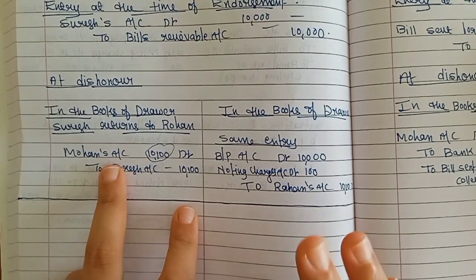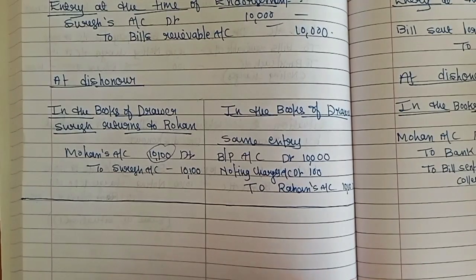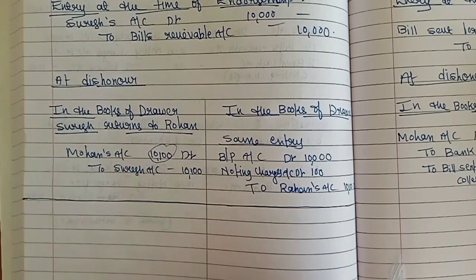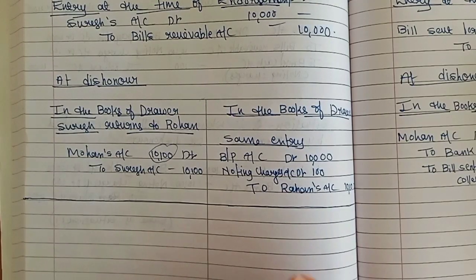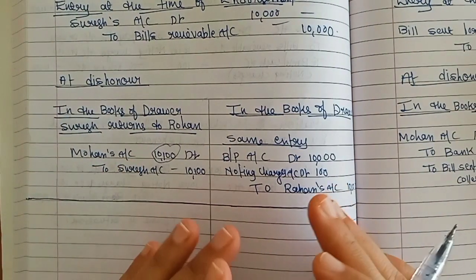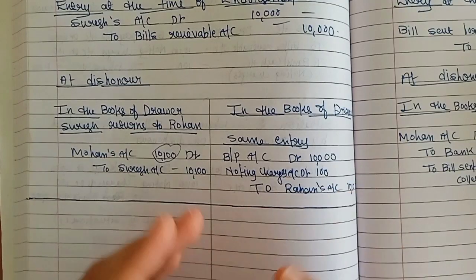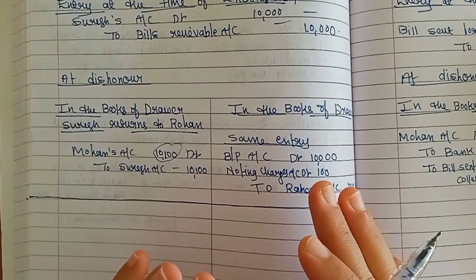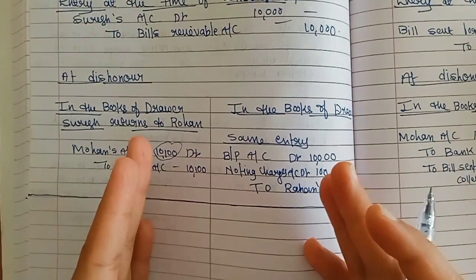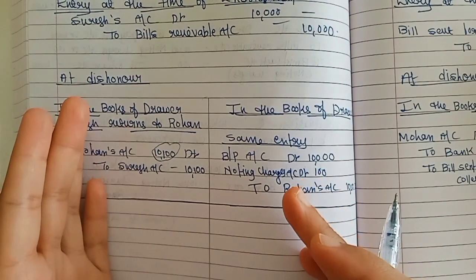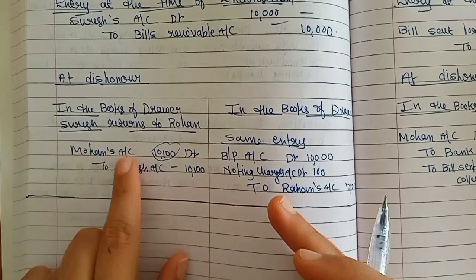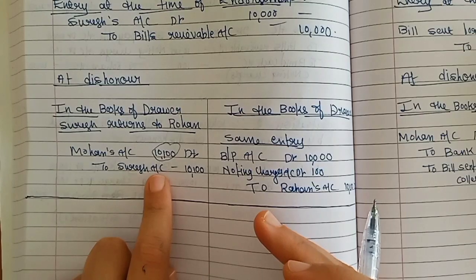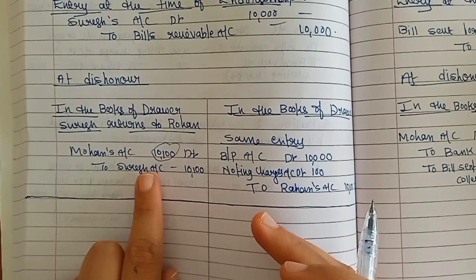Because the bill is dishonored, Mohan again becomes personally liable to the drawer, Rohan. When the drawee fails to pay, the bill is no longer valid, so the drawer loses his asset, that is bills receivable. So Mohan's account debtor to Suresh's account, the holder of the bill.